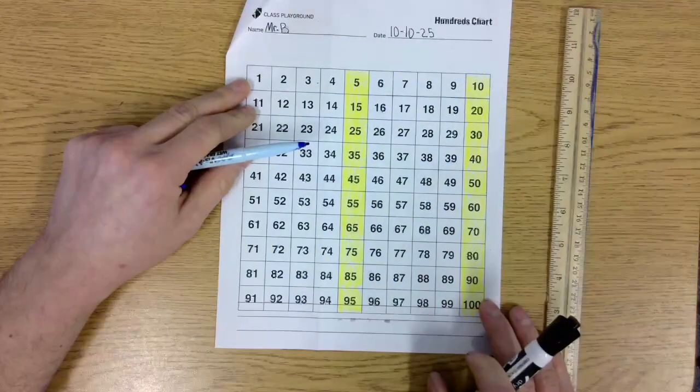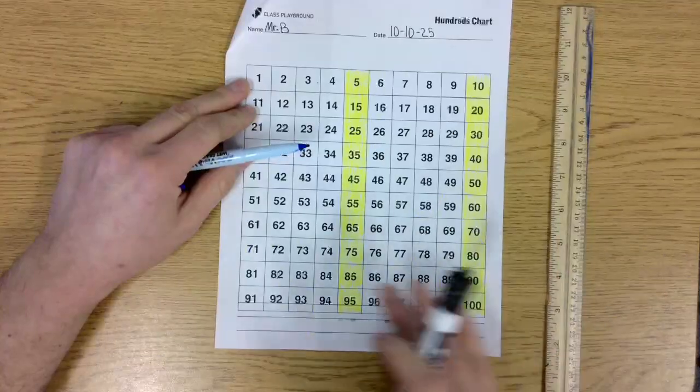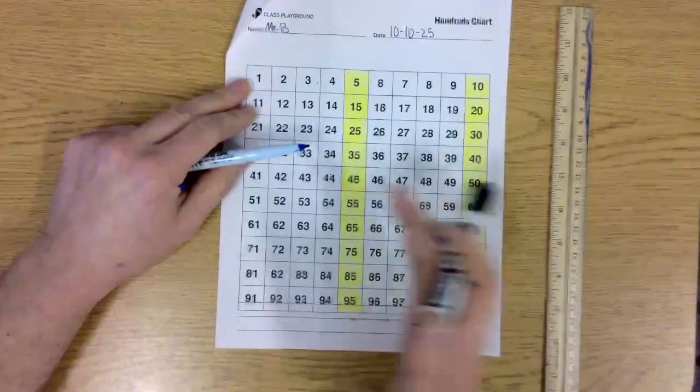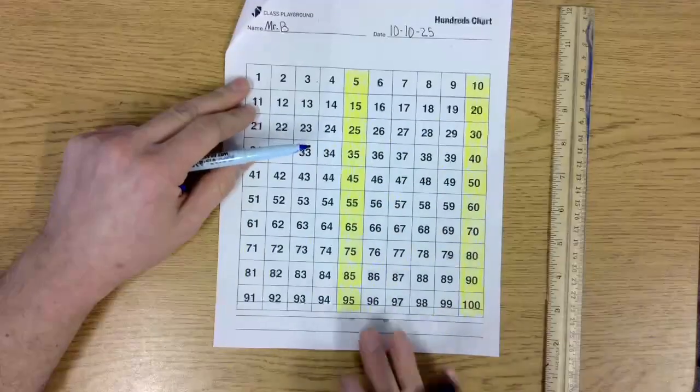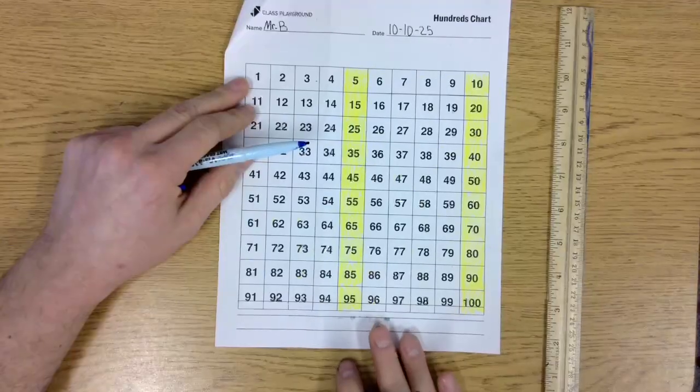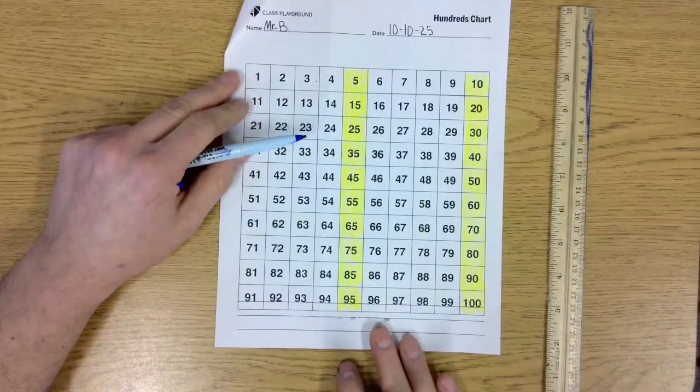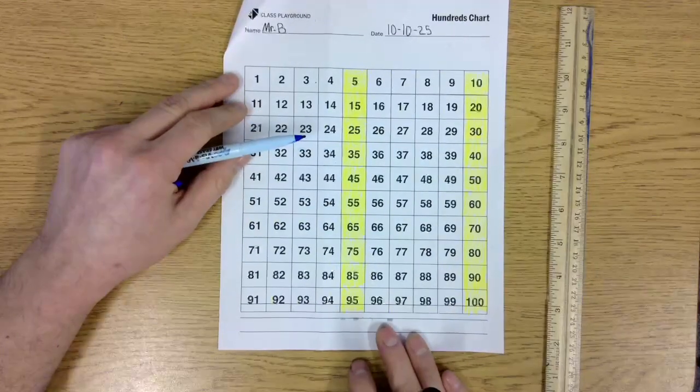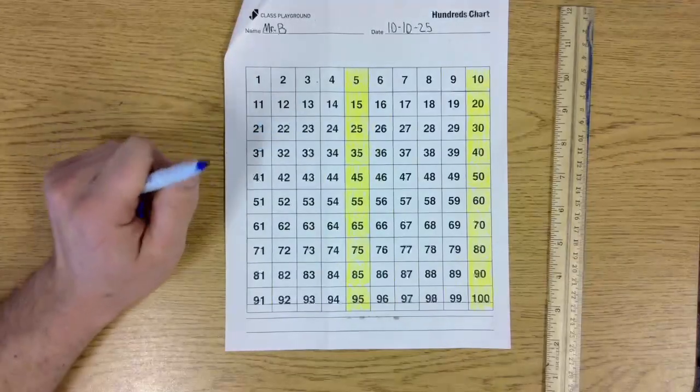But I like to give them a paper copy of this one and highlight the number that we are going to be counting by to get them to visualize its placement on this chart, and then also they can keep this for reference when we're doing multiplication problems that have a 5 involved. So you can go ahead and see this here.